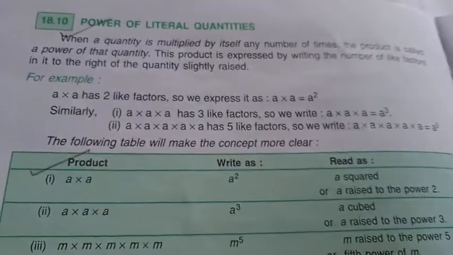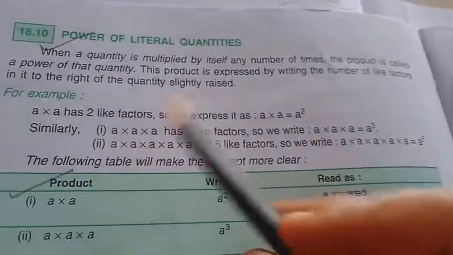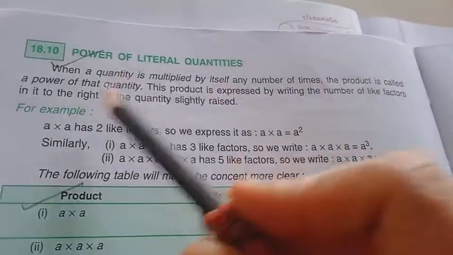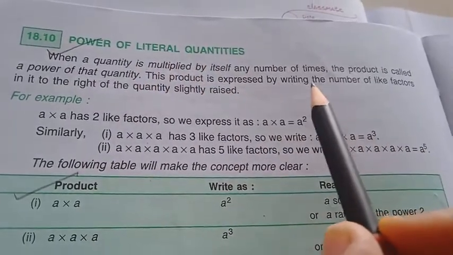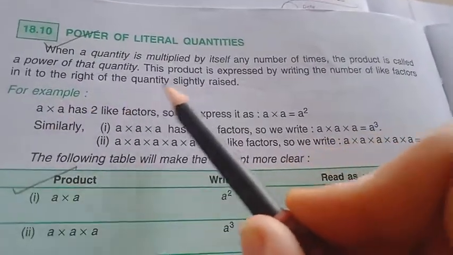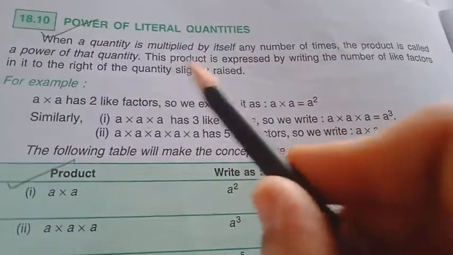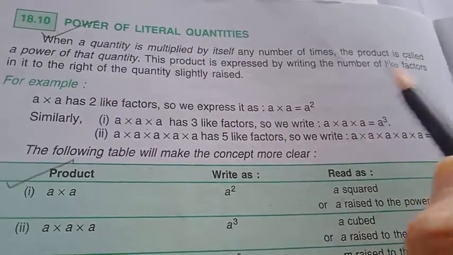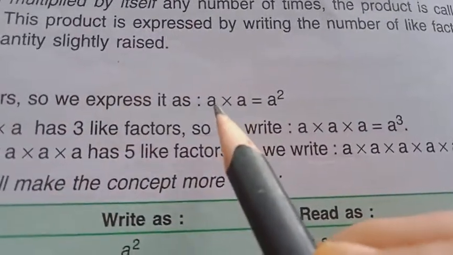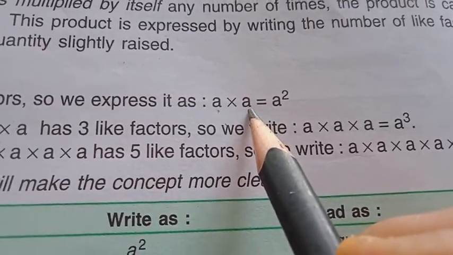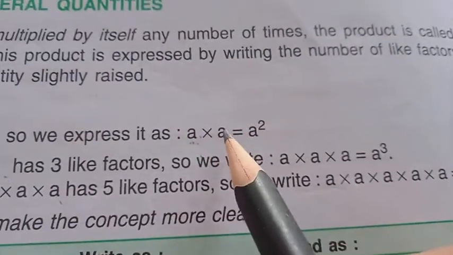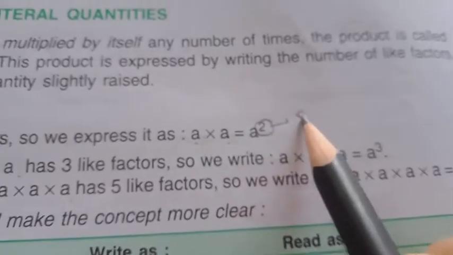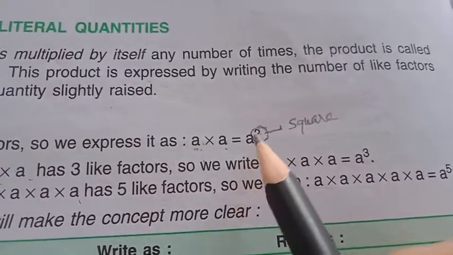Now, power of literal quantities. When a quantity is multiplied by itself any number of times, the product is called a power of that quantity. This product is expressed by writing the number of like factors in it to the right of the quantity slightly raised. Means, if a quantity is multiplied by itself many times, the product is called the power of the quantity. Here a is multiplied with itself many times, in this case 2 times. But in other cases, here 3 times, here 5 times. So, a multiplied by a, you have to write a square.